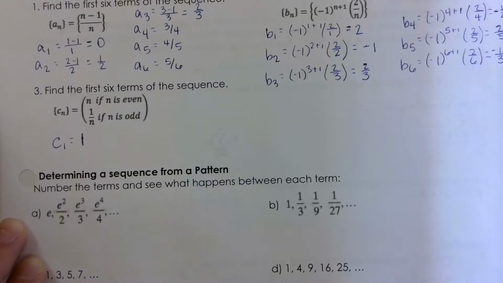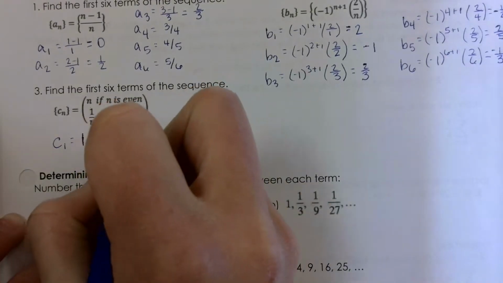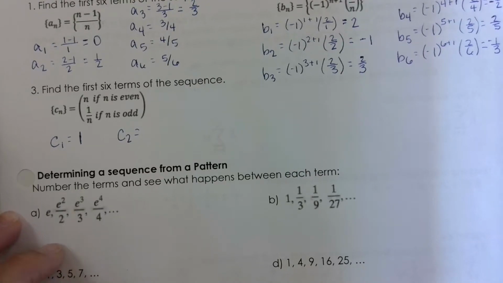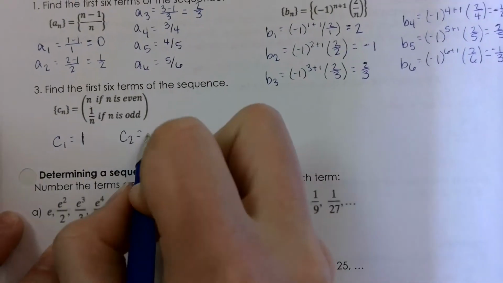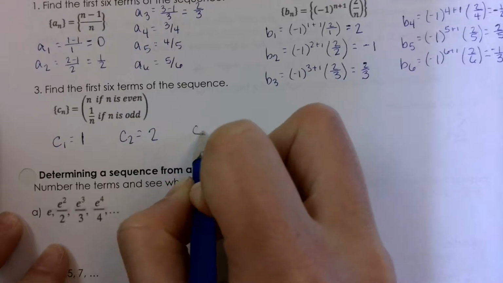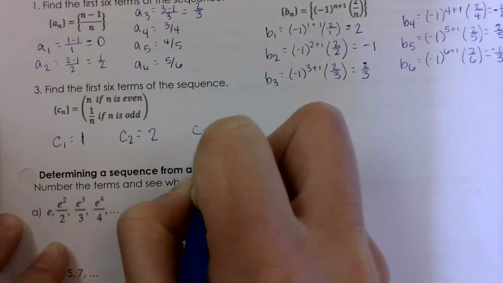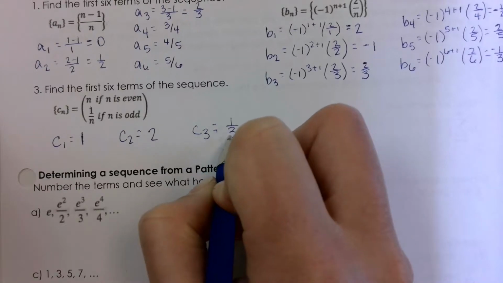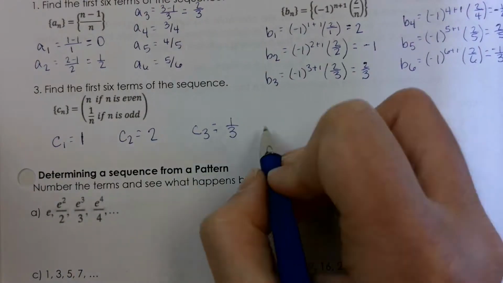Is that okay? So then if we want to find c sub 2, our second term, is 2 even or odd? Even, so it's just going to be 2. And what about your third term? Even or odd? Odd, so it's going to be 1 over 3. Is that okay? What's your fourth term going to be?